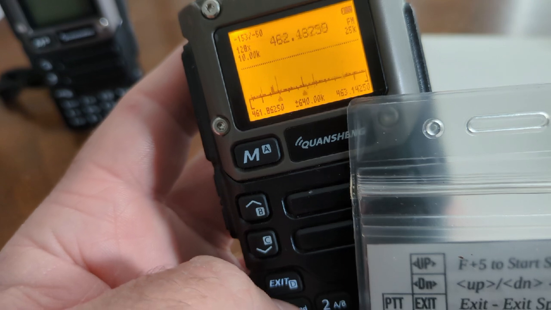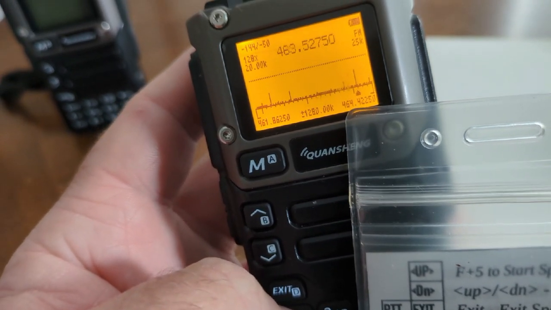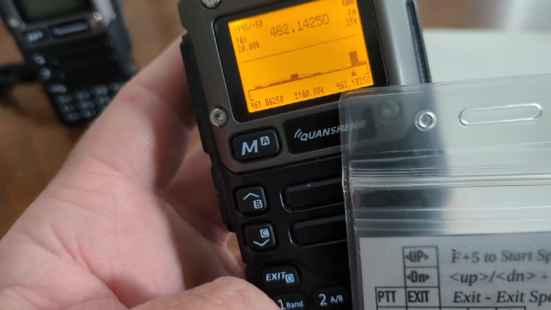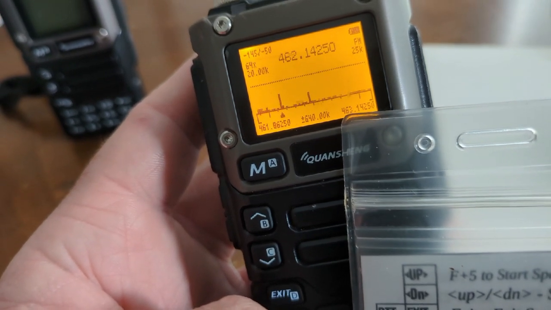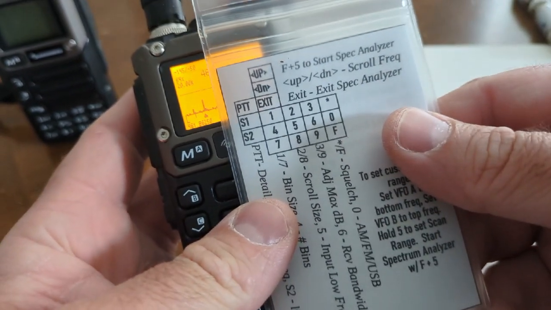So let me bump that up again. Right? And then decrease. I think maybe 64 is about as many as I'd like to go. Otherwise it gets a little bit too laggy. What else do we have?